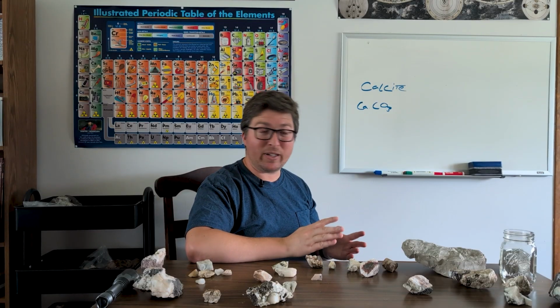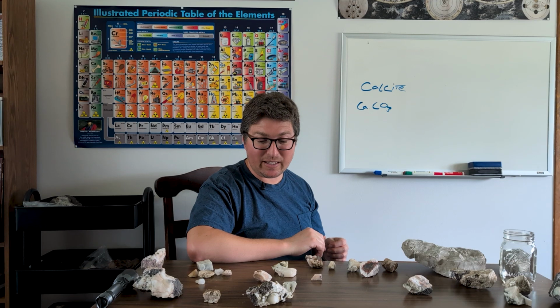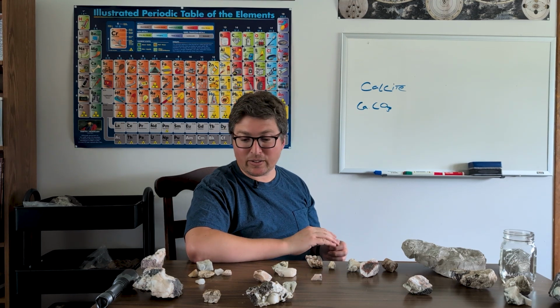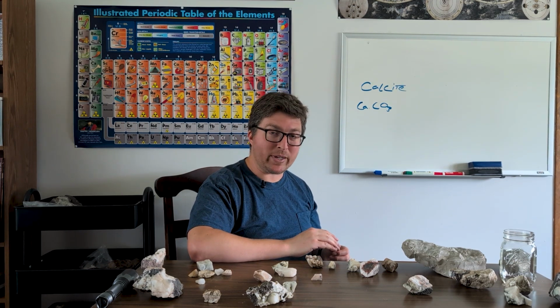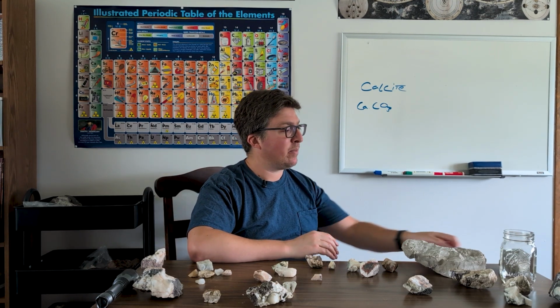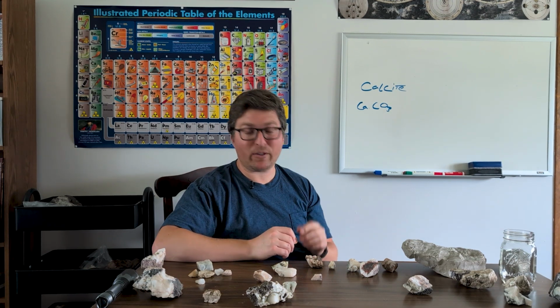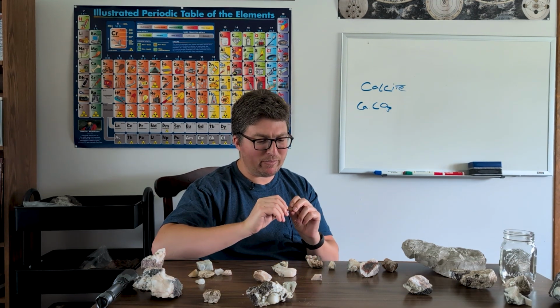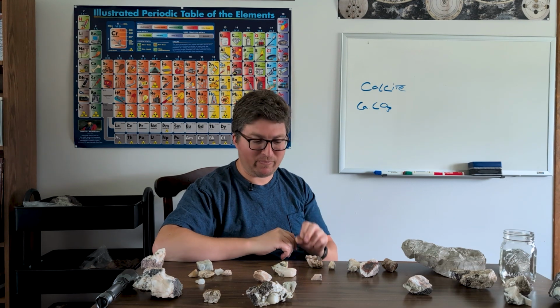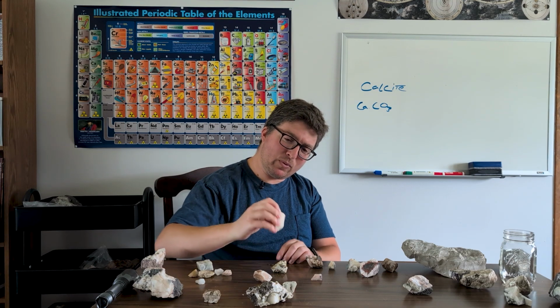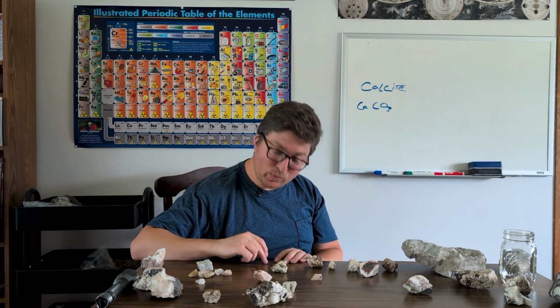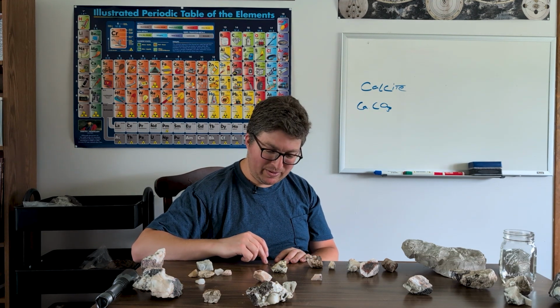Another diagnostic way of identifying calcite is its hardness. Calcite has a hardness of 3. It defines the level of 3 on the Mohs hardness scale. Now, my fingernails are 2.5 on the hardness scale, and a penny is a 3.5. What does that mean? Well, it means that a piece of calcite, when rubbed against my fingernail, will lightly scratch it, but when rubbed against a penny, should not.